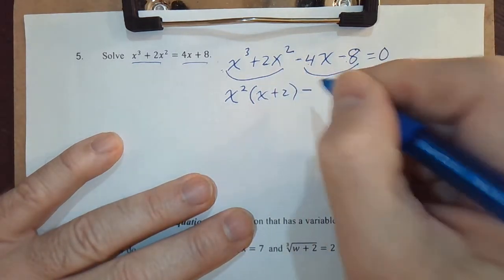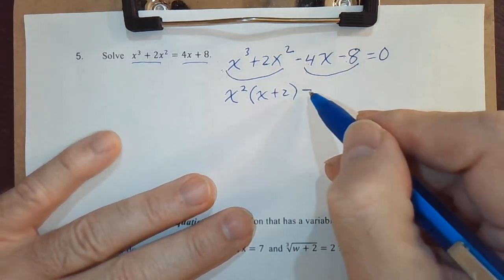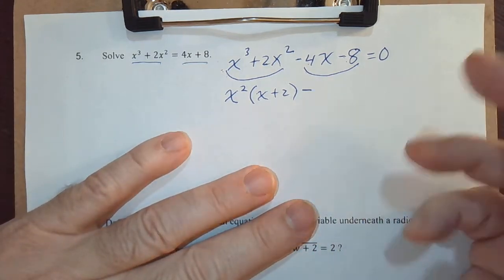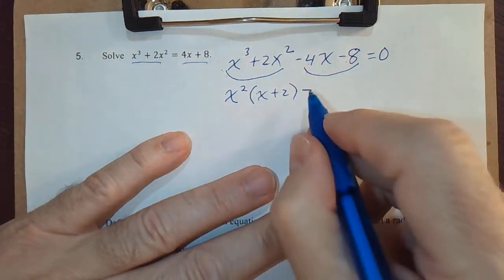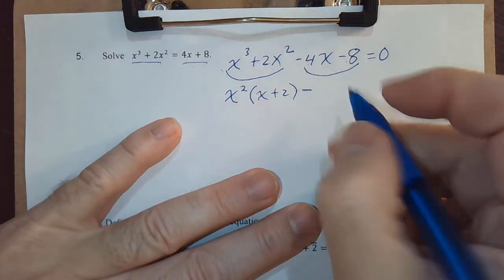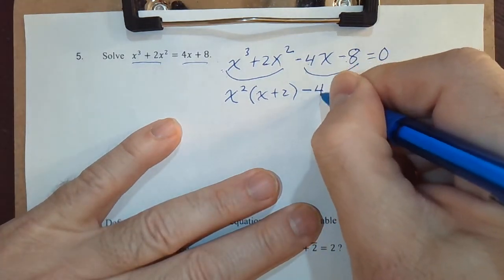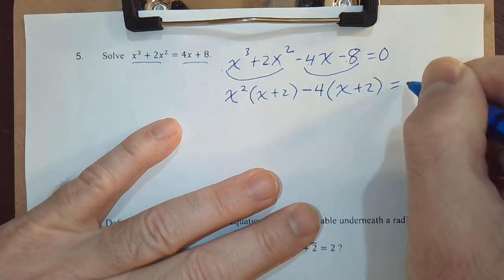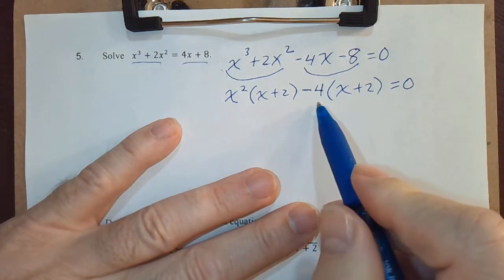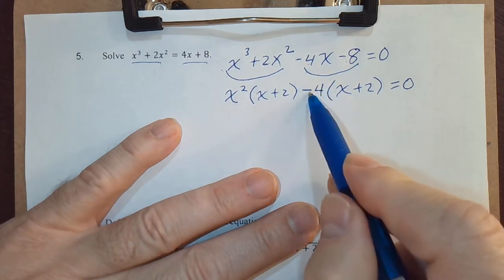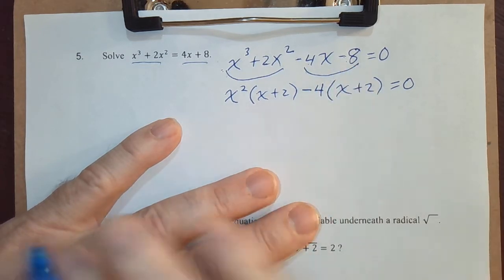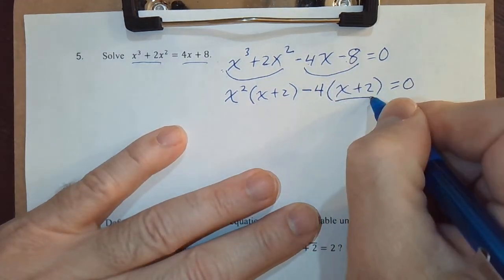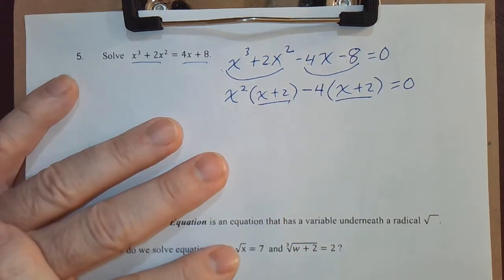Now, what am I going to do? Sometimes I get confused on whether I put a minus or plus here, so if I get it wrong, it'll be the other direction. I think it's going to be a minus, though. And I'm going to pull out a 4. And again, this is going to be x plus 2. That's what we were hoping for. And let's verify that. Negative 4x, negative 4 times 2 is negative 8. And because these are the same, our factoring by grouping is successful.